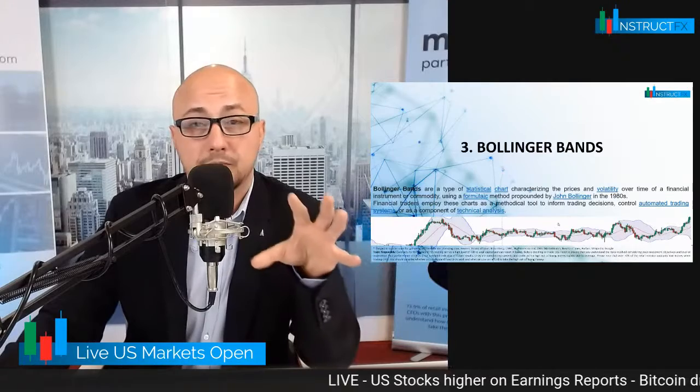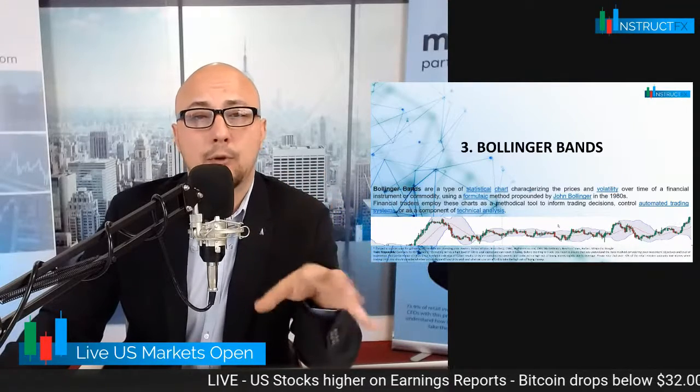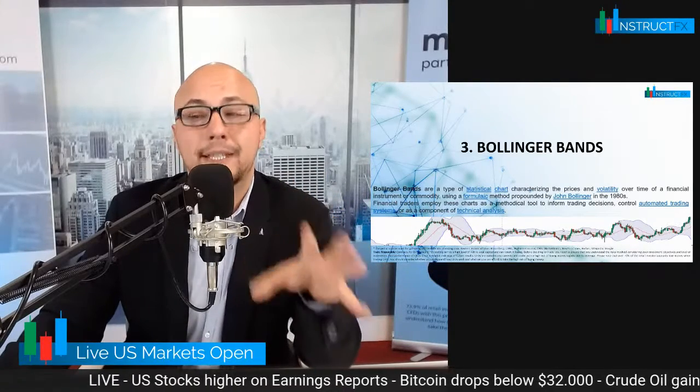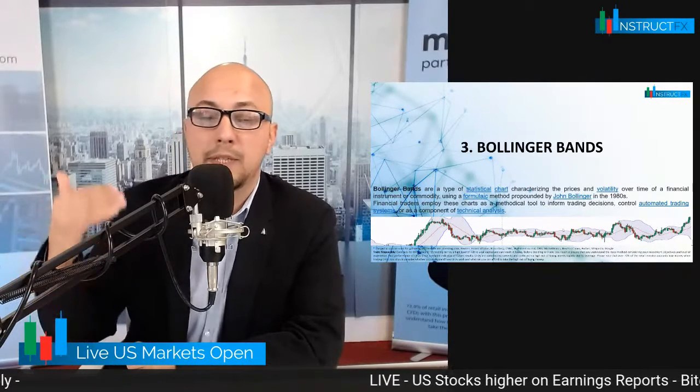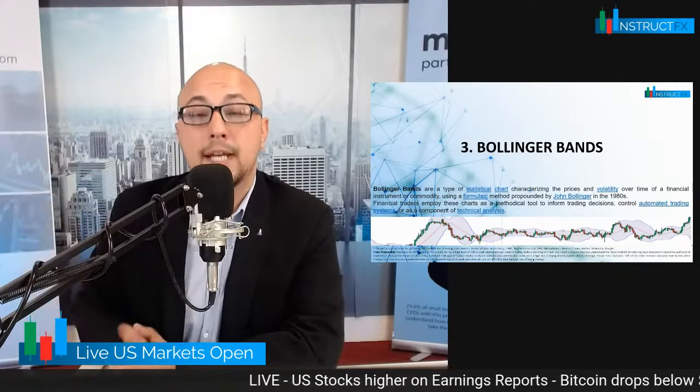Now, just like the RSI and the stochastic, Bollinger Bands have a center line. They have a top, a bottom, and a center line. Whenever the price ranges between the center line and the lower section on the chart, then most likely we're looking at a downtrend, guys. Whenever the price trades above the center line, between the center line and the top, then very likely we're looking at an uptrend.